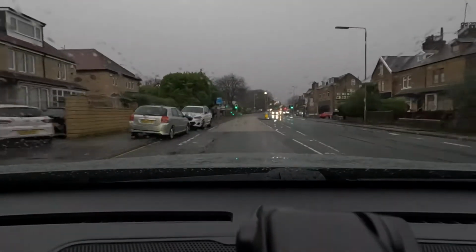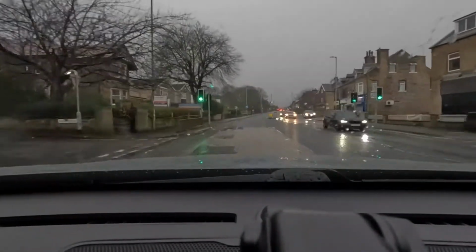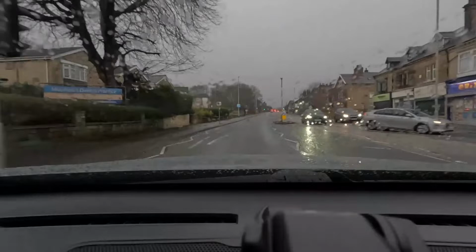So we're looking at the bus lane and we can go into it. So give a bit of gas. Keep your speed constant and go into the lane on the left.